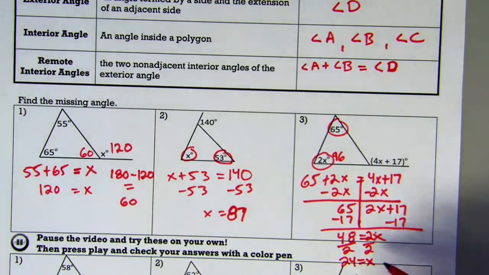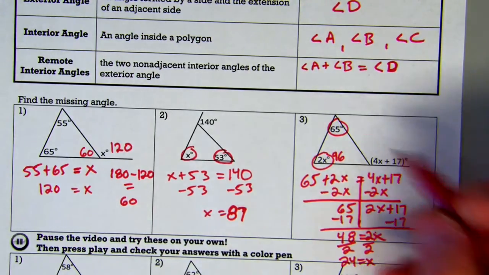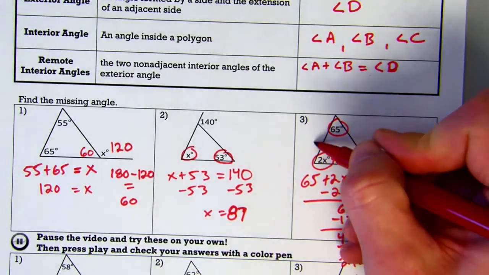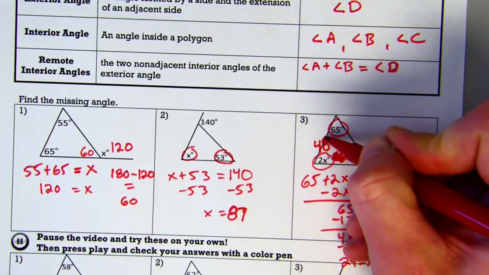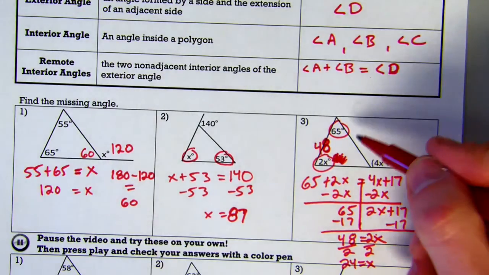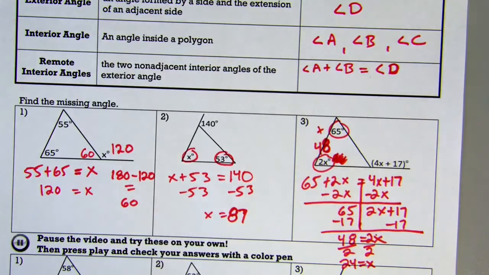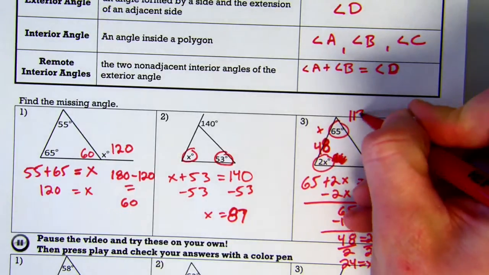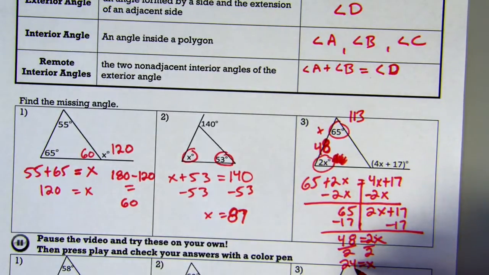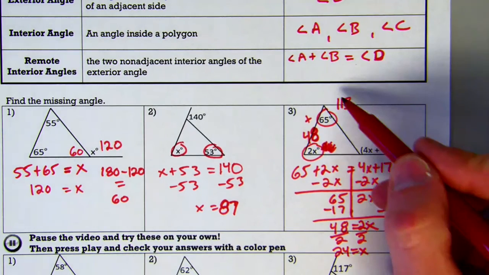I actually had to divide by 2, I forgot, so x actually equals 24. My 2x is actually equal to 48. 96 just didn't seem right there. It didn't seem like it should be greater than 90 degrees. So I have my two angles of 65 and 48. Together, those add up to be 113. I'm going to plug in my x value of 24 into this, and hopefully I should get 113 as well.